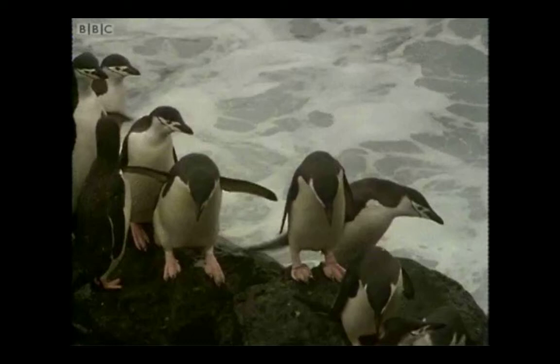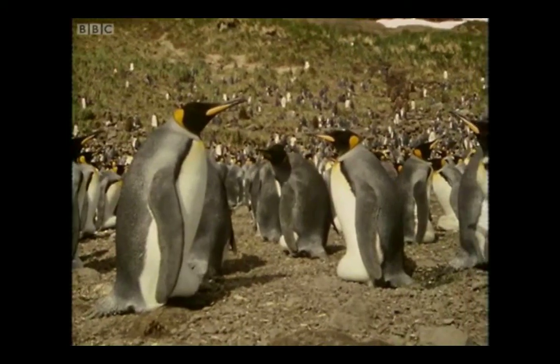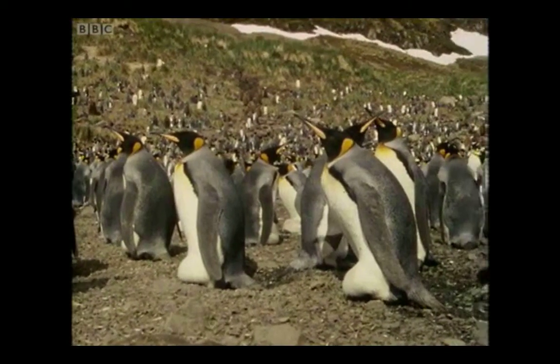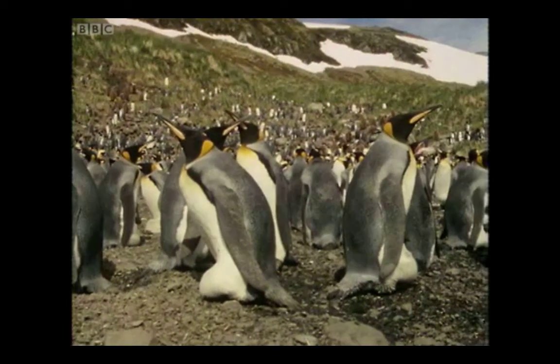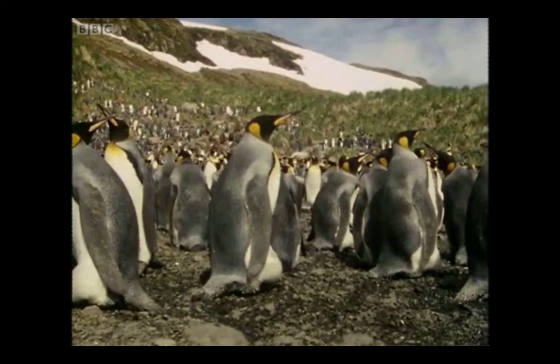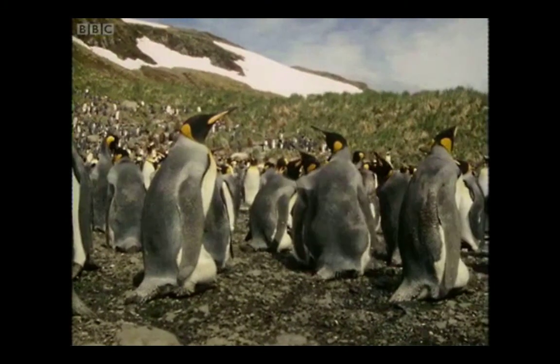These chin-strap penguins are only a couple of feet high. King penguins are half as tall again. Large size can be an advantage in cold climates. The bigger a body, the smaller the surface area of its skin in proportion to its volume, so a big penguin retains its heat better than a smaller one. But their great size causes considerable problems in breeding.